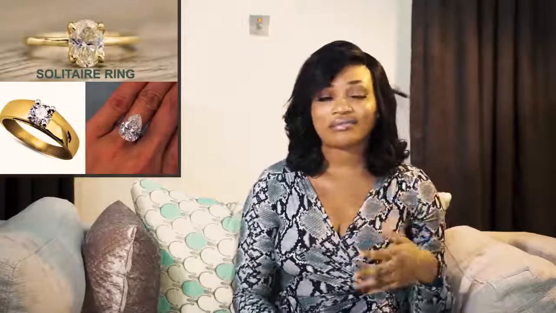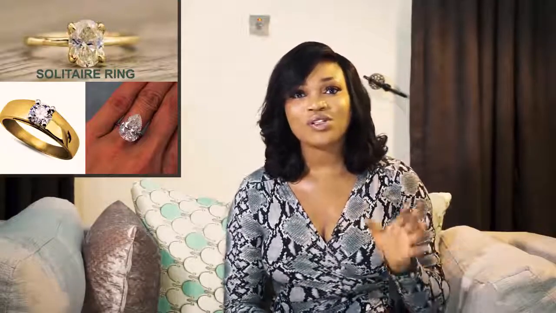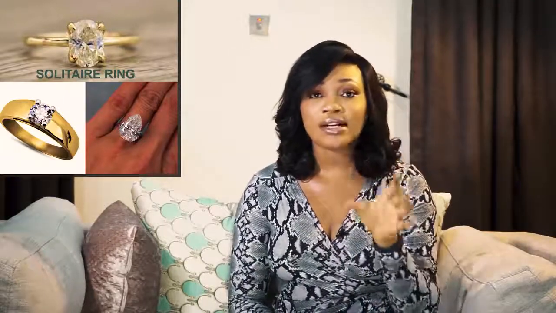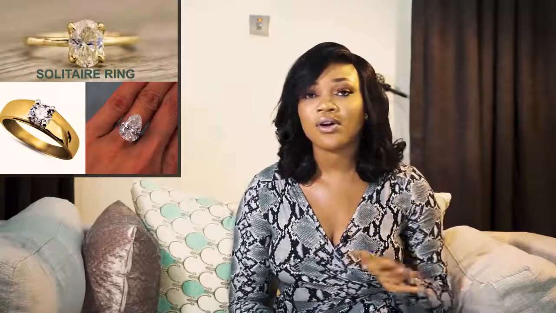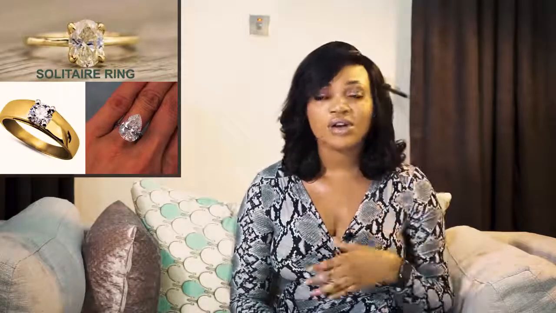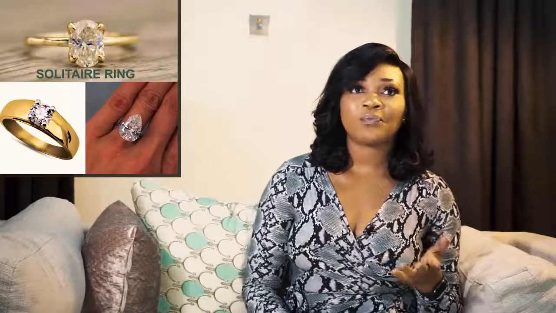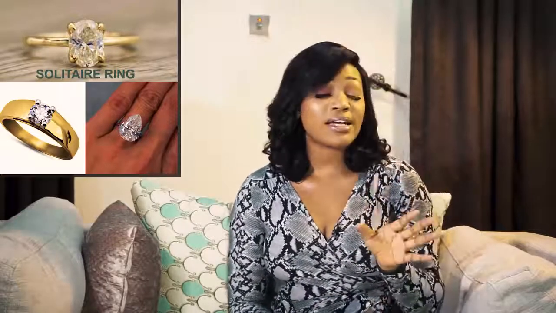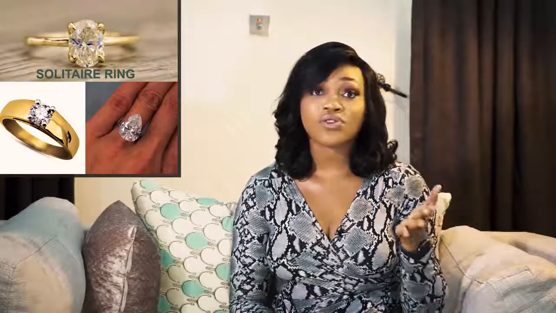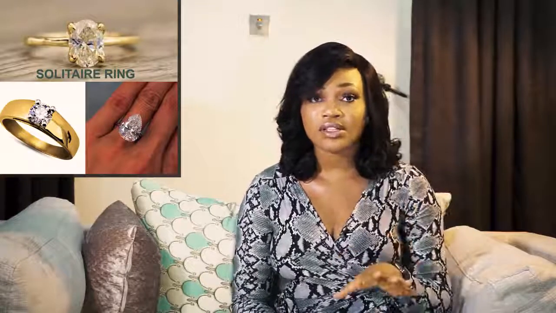So the next one is the solitaire ring. This is my favorite ring, and to be honest, it's been my favorite for a couple months now. I absolutely love the solitaire ring. So basically that is just one center stone. It has no halo, nothing around it. So normally the best and the clearest of stones are being saved for the solitaire ring. So it normally has the finest stones on it.